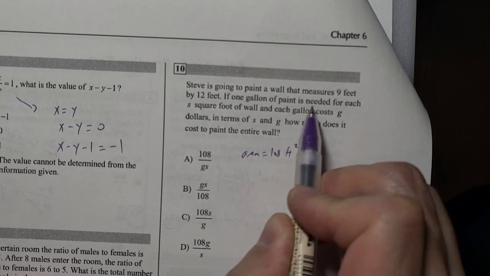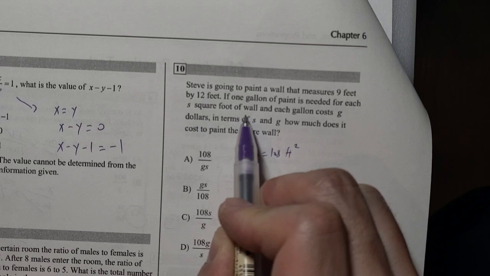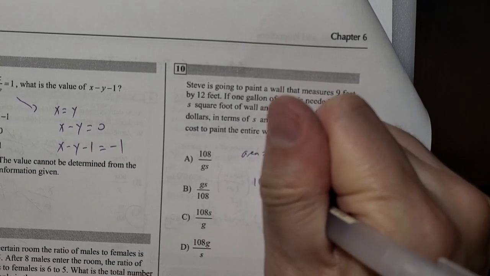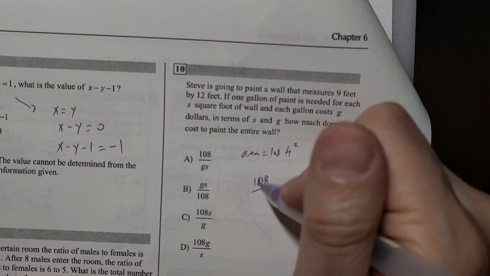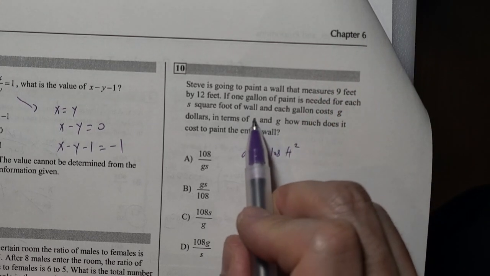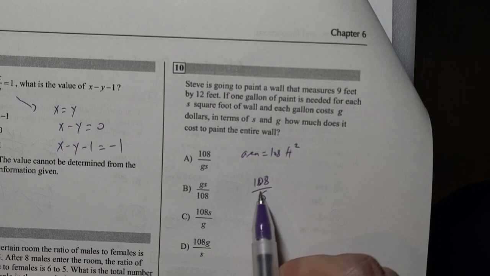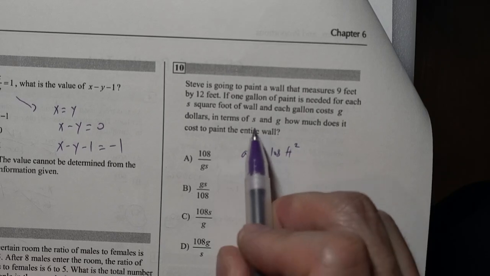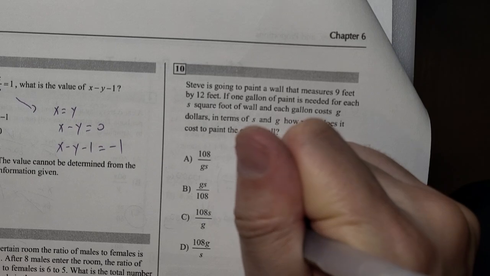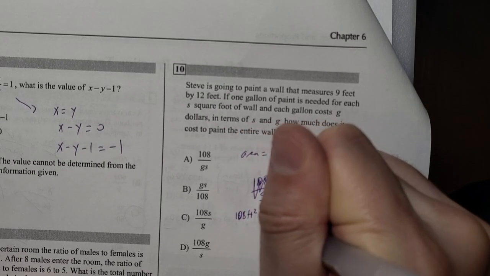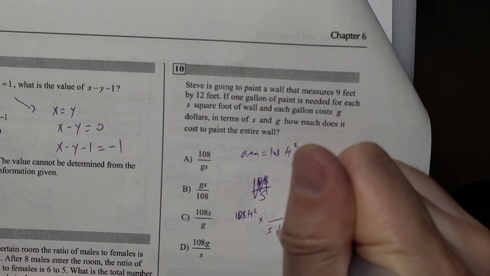1 gallon of paint is needed for each S square feet of wall. So 108 over S, this is the number of gallons needed. So maybe let me write this. 108 feet squared times 1 gallon per S feet squared.